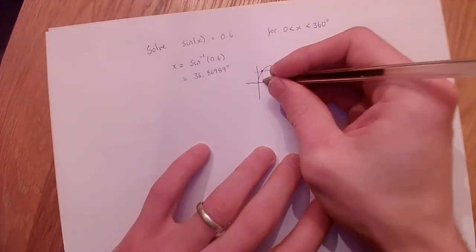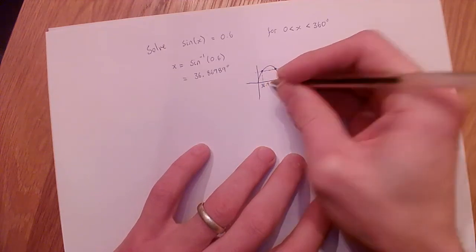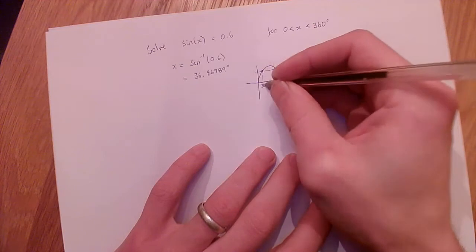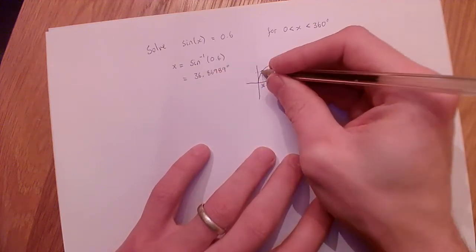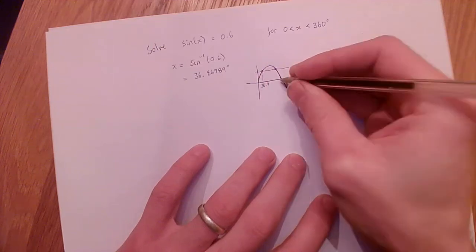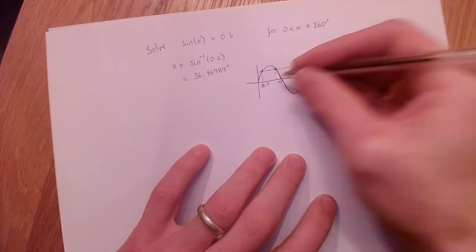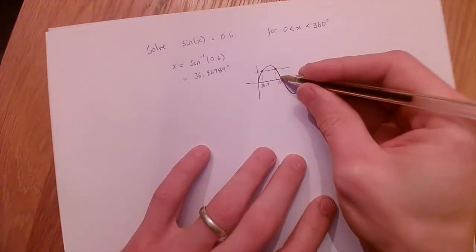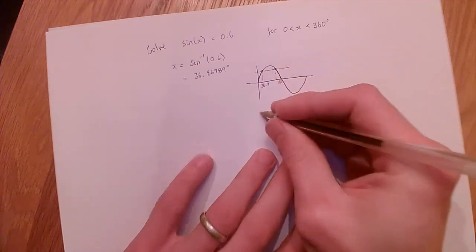Well, this value is clearly 36, I'll just round at the moment, 36.9 for our value. Well, we've come along this stretch, but we've got a matching stretch here to our graph. Now remember, that's 180. So if I want to find the second value, I need to come back from 180 the same amount as I went along from 0.